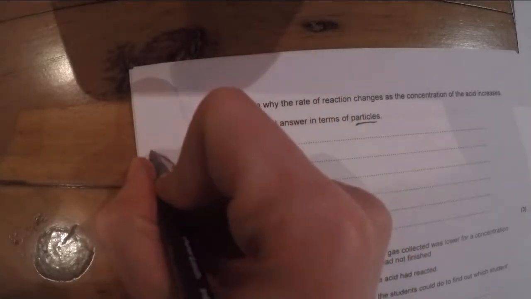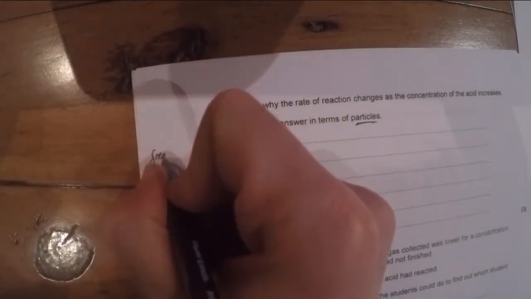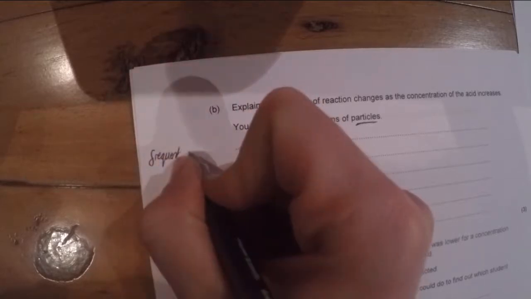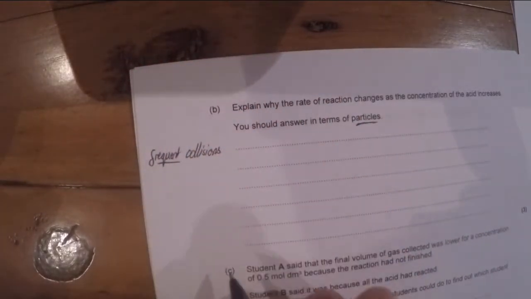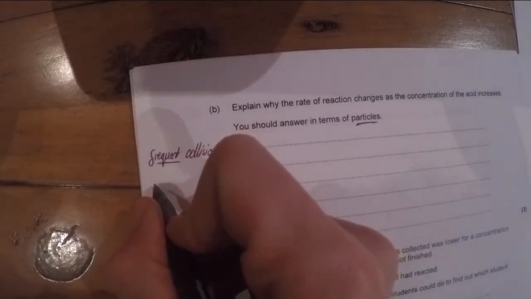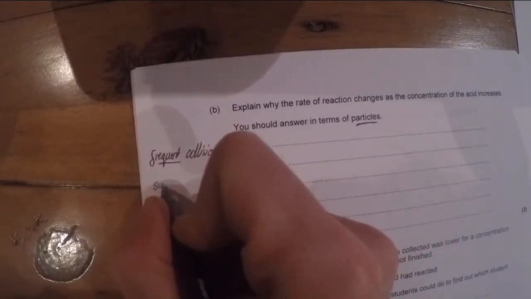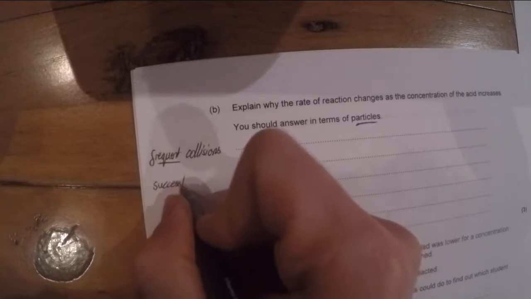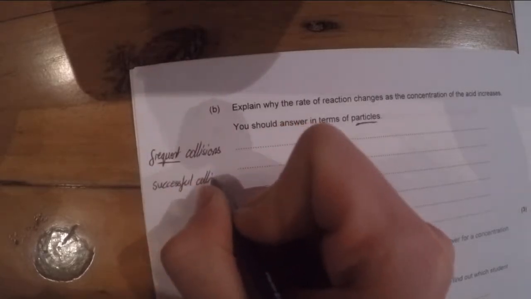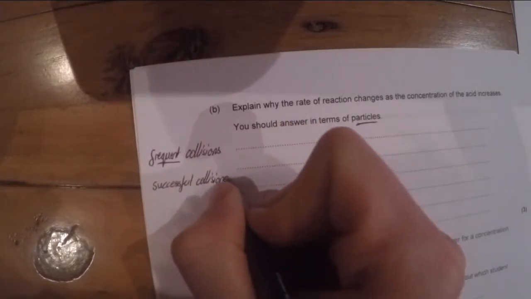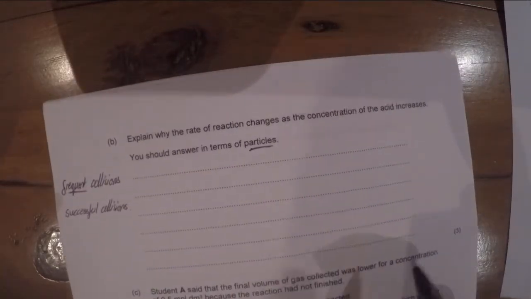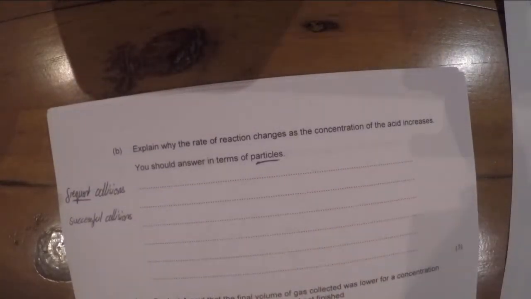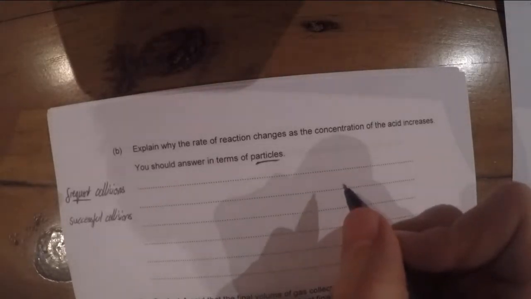Key phrases. Frequent collisions, something to do with how frequent those collisions are, and successful collisions. They're going to be the two things that are determining the rate of reaction. So, as the concentration increases, what is happening to all of the particles?